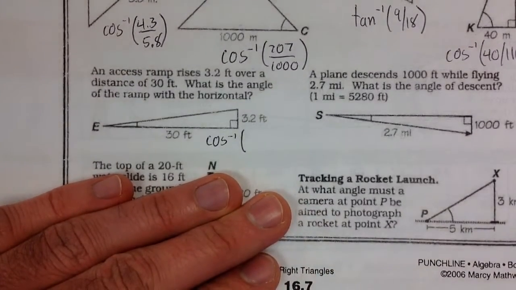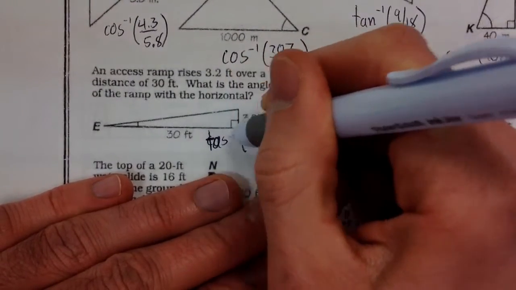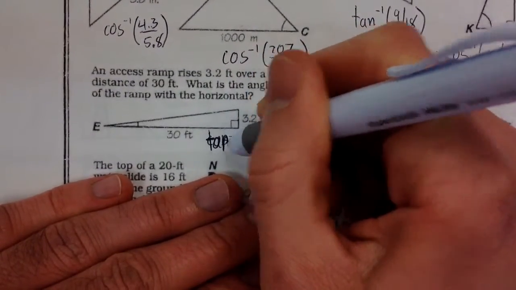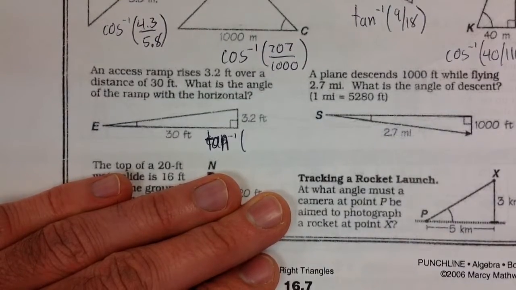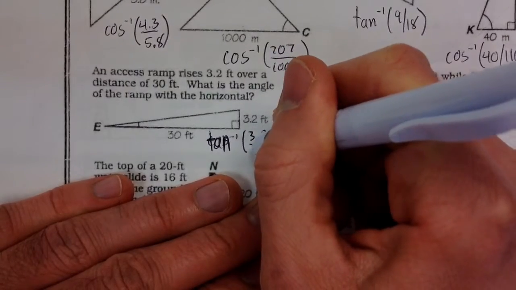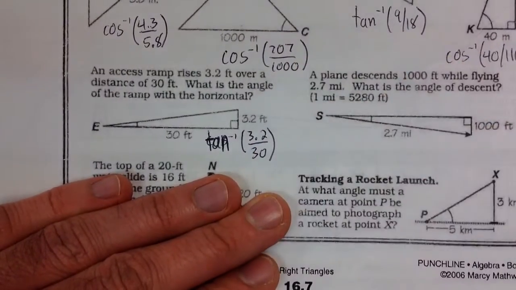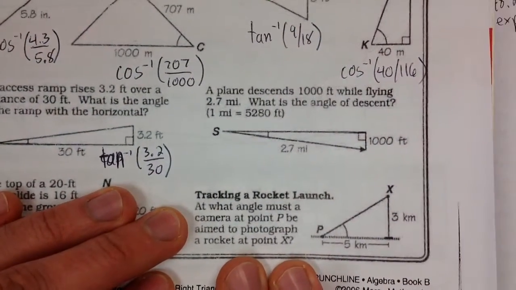Do you want to use cosine? Let's use tangent. And then tell me what numbers to put in. Good. Okay. Anthony.